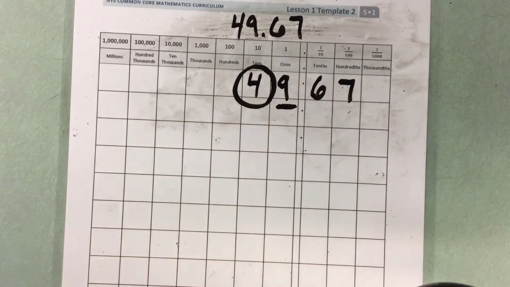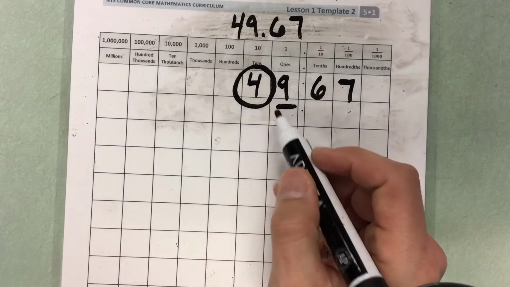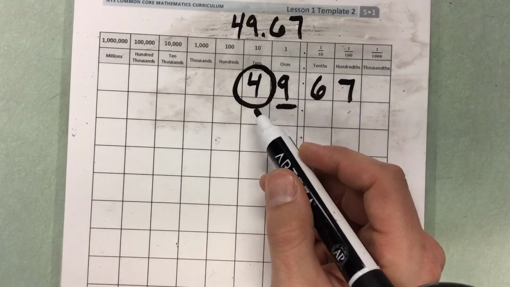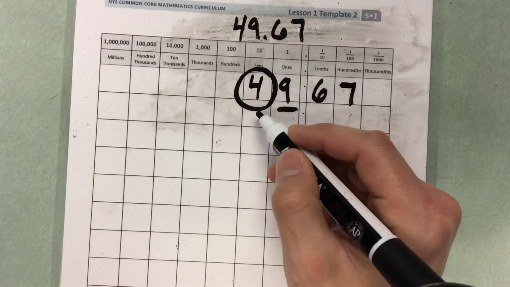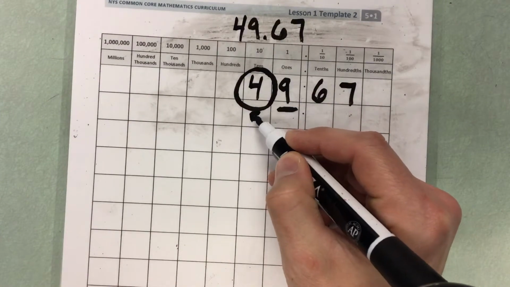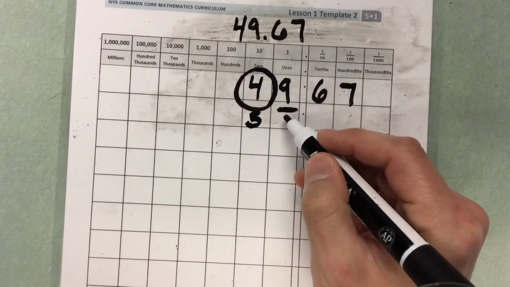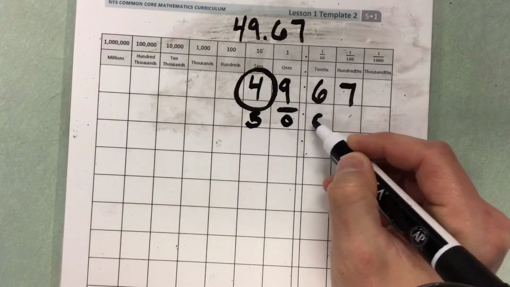So if it's 5 or more, we're going to round that 4 up to 5. If it's 4 or less, we're going to let it rest at 4. So I see that's a 9. A 9 is definitely bigger than 5. So we're going to round 4 up to 5. And everything else is going to become a 0.